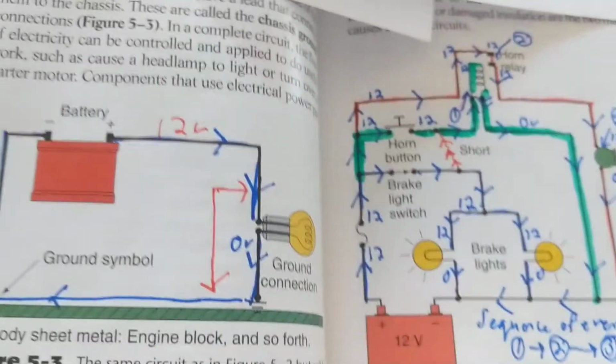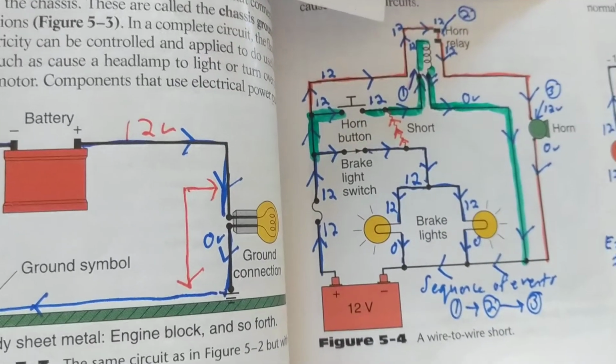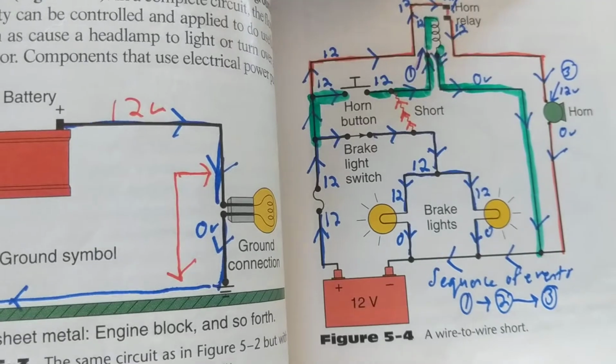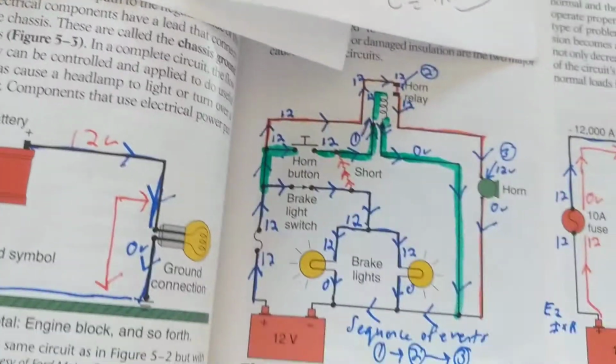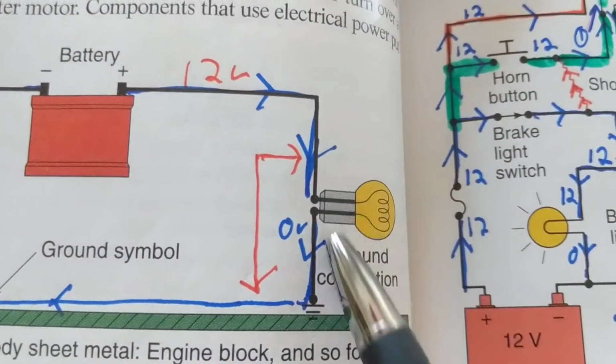Hello again, everybody, and this is a tutorial about a short to ground or a short between 2 points, what the difference is and which one actually will change the circuit. And you'll see what I mean. Take your basic circuit over here with your bulb over here.